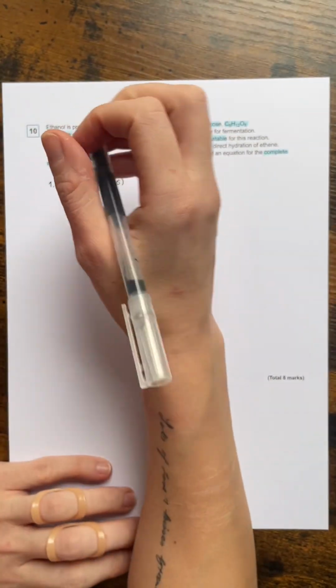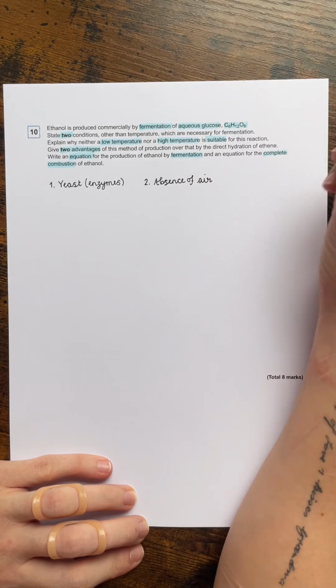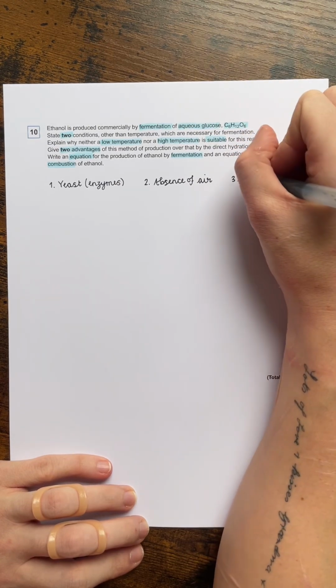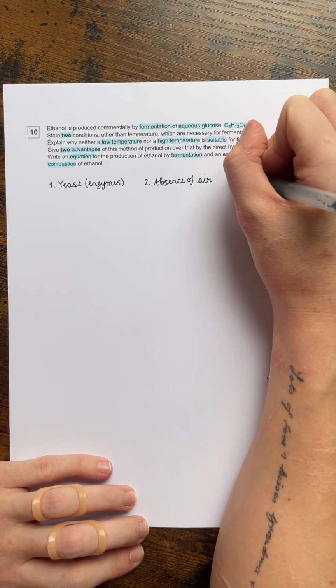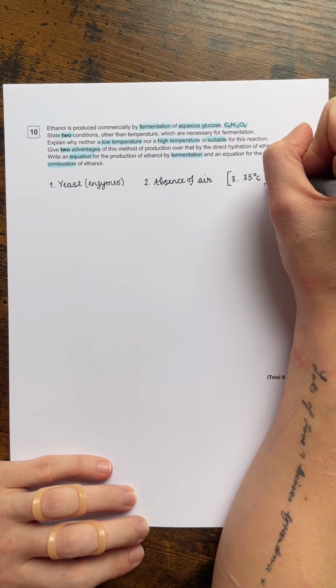So I'm going to put 35 degrees Celsius, and I'll put that in brackets because we didn't need to state that.